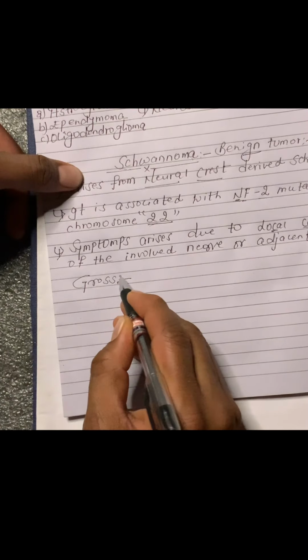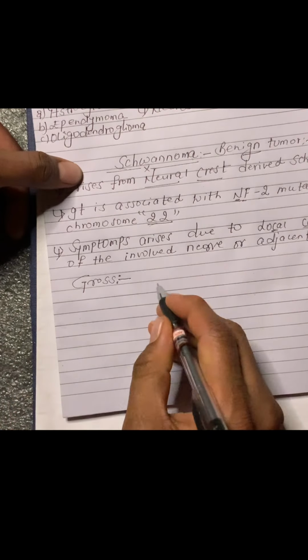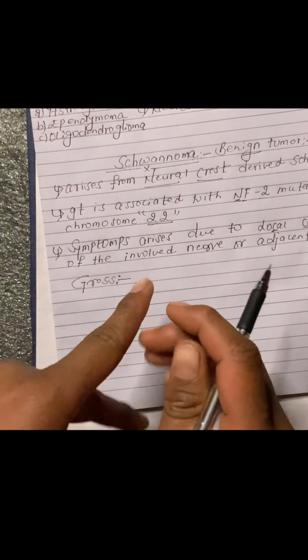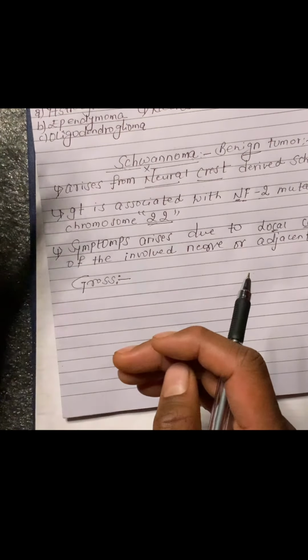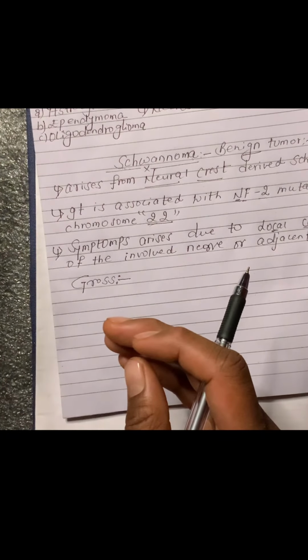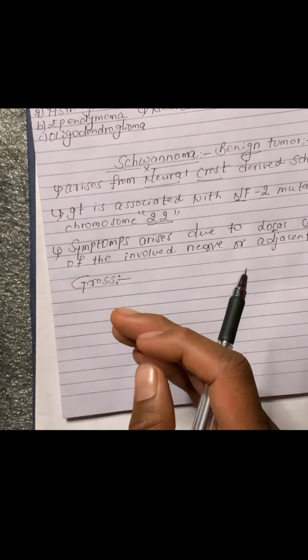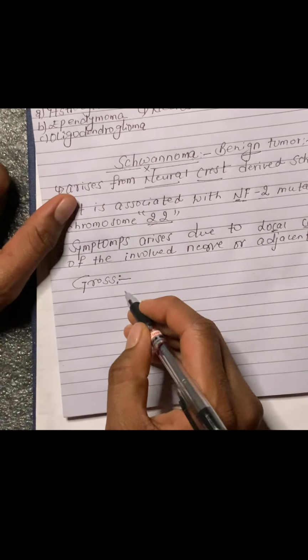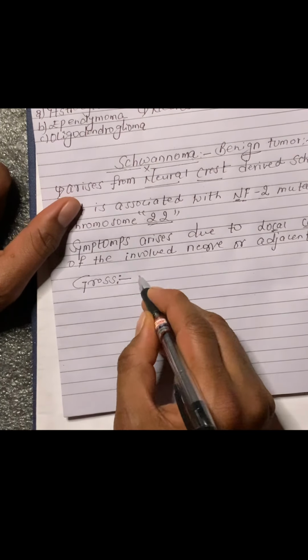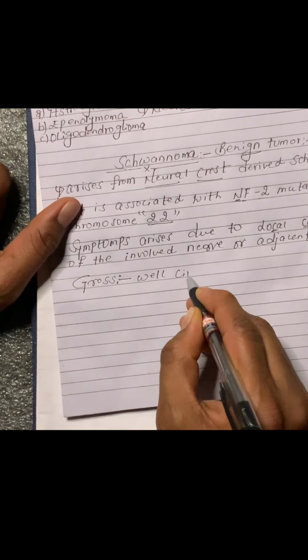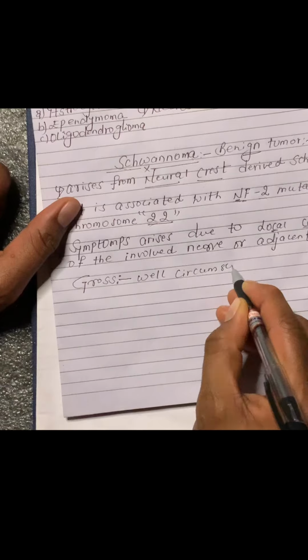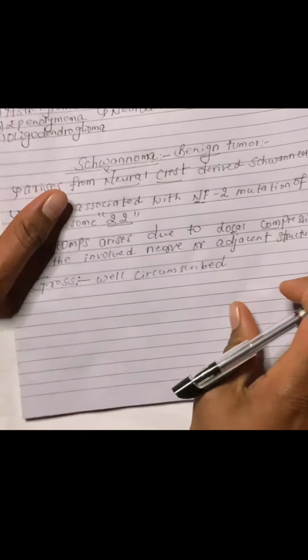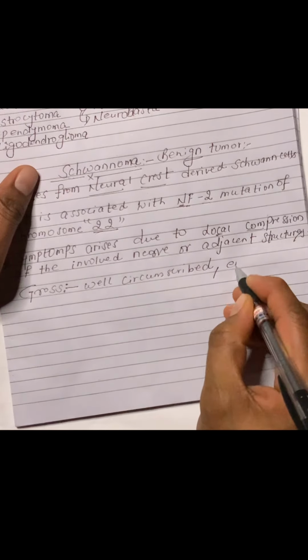So as you know, this tumor is benign, meaning it is not metastasizing, or invading other structures in a very deteriorating manner. That's why it is well circumscribed and encapsulated.